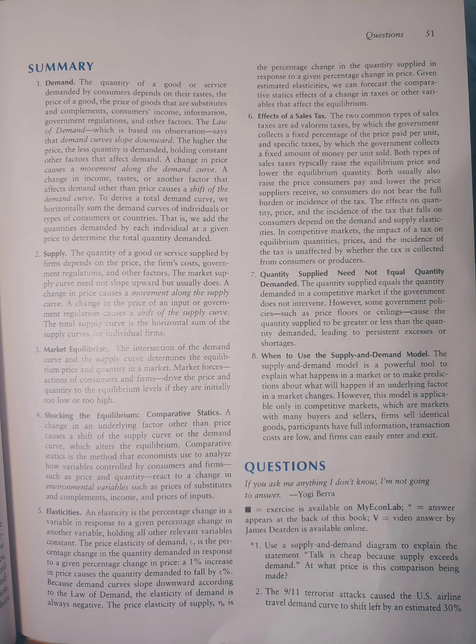However, this model is applicable only in competitive markets, which are markets with many buyers and sellers, firms sell identical goods, participants have full information, transaction costs are low, and firms can easily enter and exit.